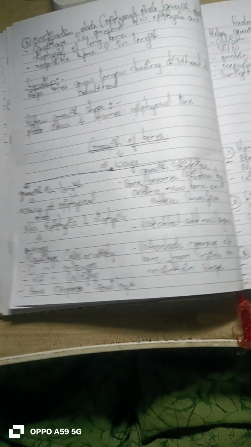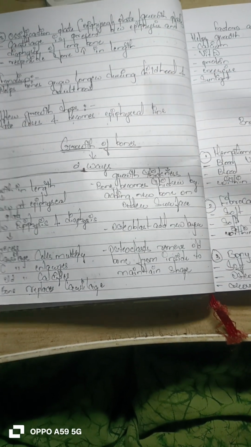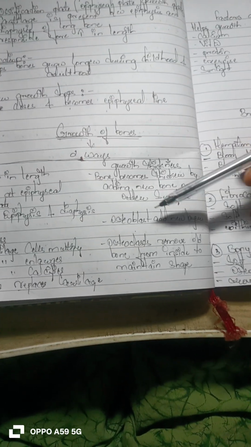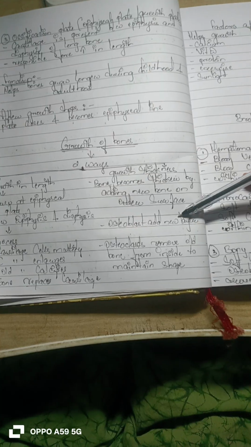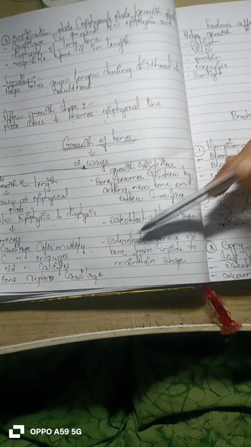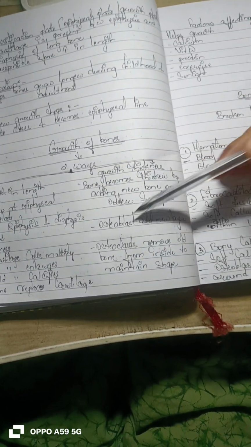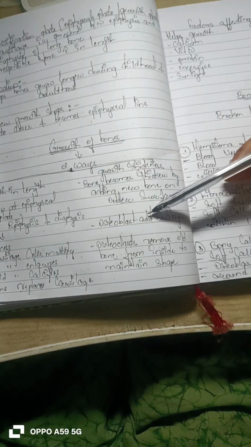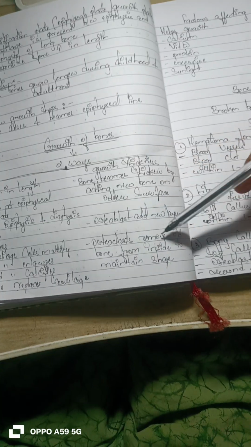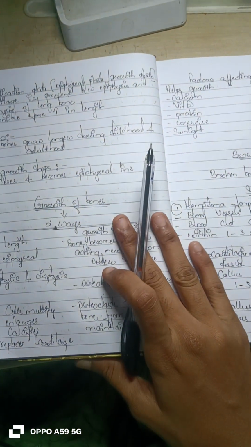In growth in thickness, bone becomes thick when new bone is added on the outer surface. Osteoblasts add new layers. Same as we studied in the function of bone cells, osteoblasts mineralize and form new bone, and osteoclasts remove old bone from the inside to maintain shape. This is all about growth of bones.